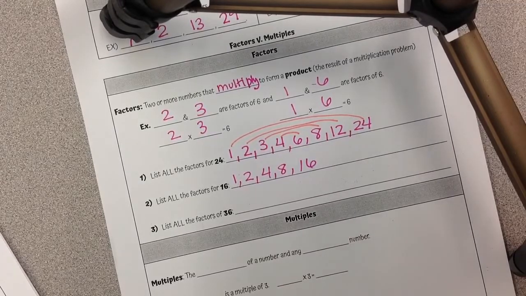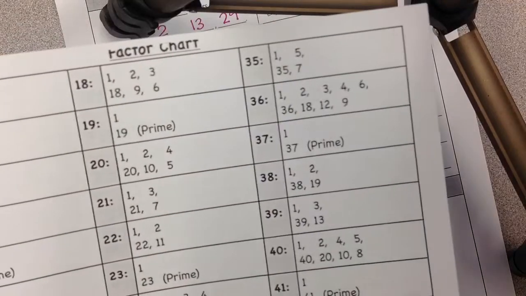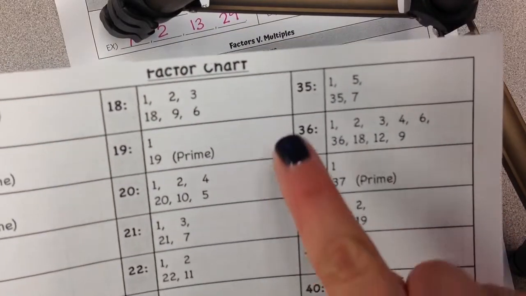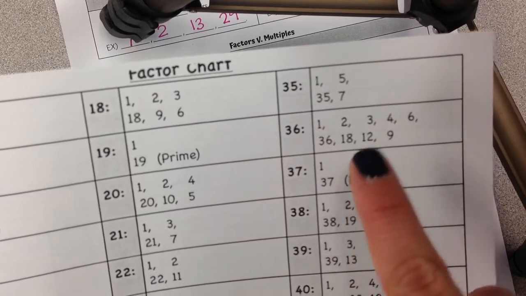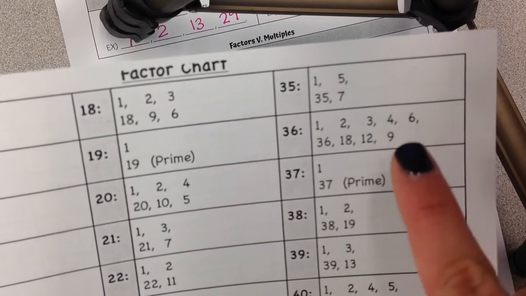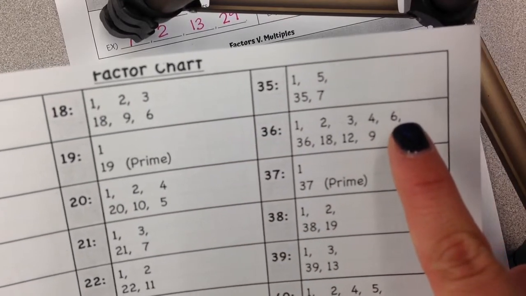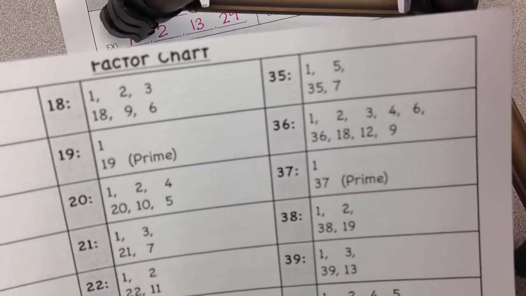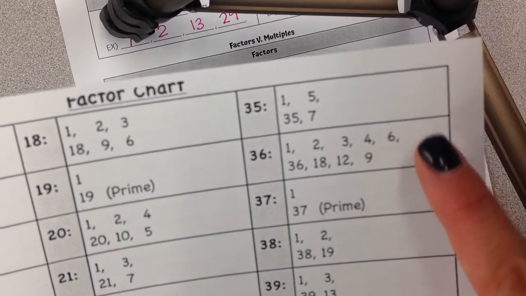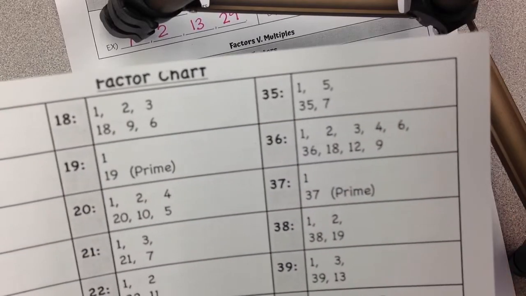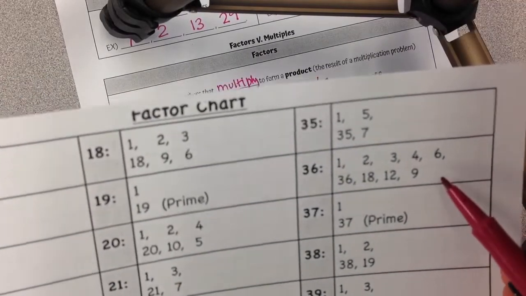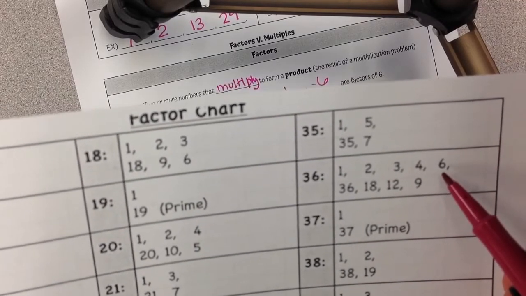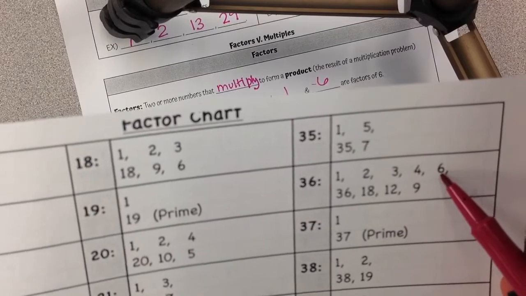Okay, last one is 36. Again, you can check your factor chart. 36 has a lot of factors. 1 and 36, 2 and 18, 3 and 12, 4 and 9, and then this 6 is standing there on its own. That's because 6 times 6 equals 36, and I'm not going to list 6 twice. I'm only going to list 6 once. So if you see this on your factor chart and a number doesn't have a number below it or above it, that means you're multiplying this number by itself.